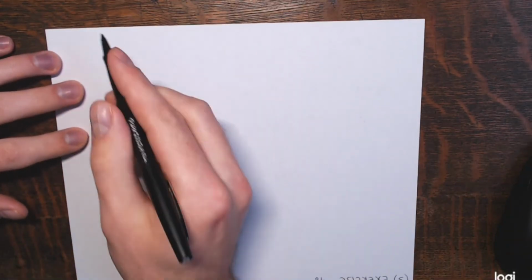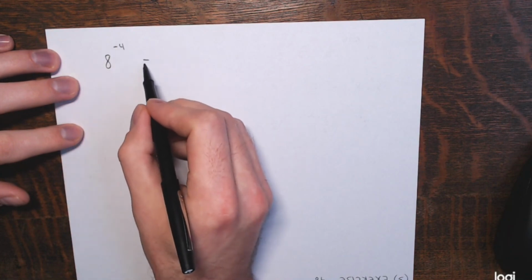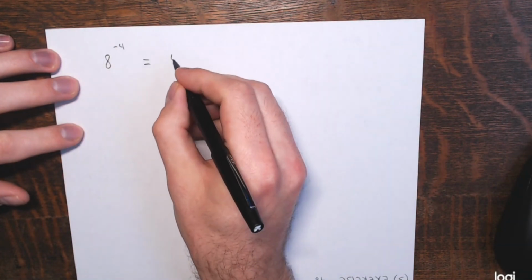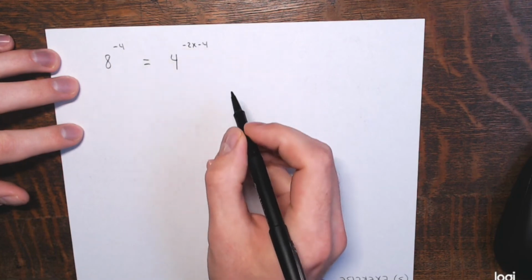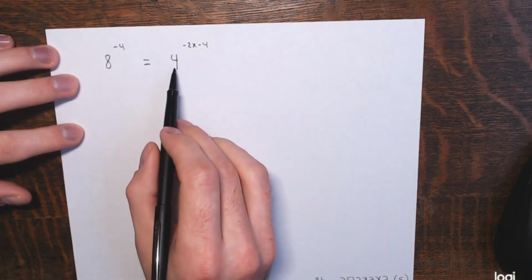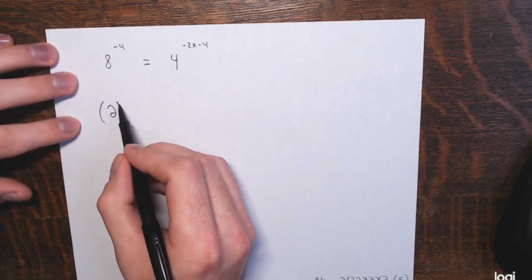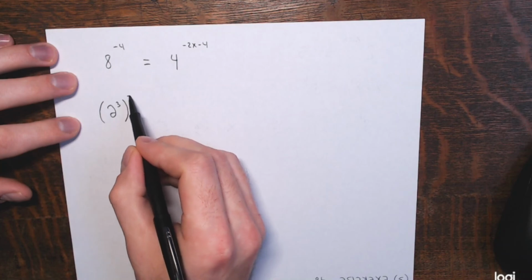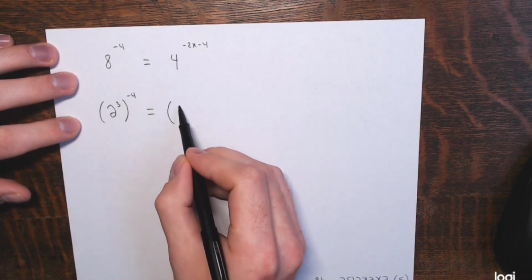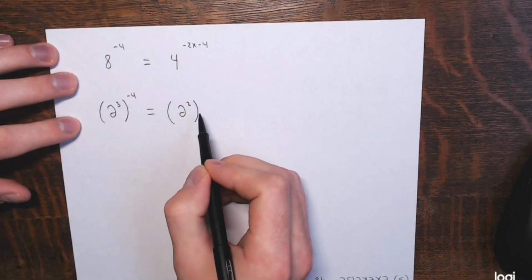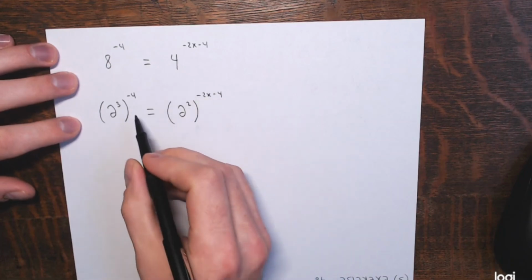So on the left side we have 8 to the negative 4 power. The right side we have 4 to the negative 2x minus 4 power. Like I said, both of these bases are powers of 2. 8 I'm going to replace with 2 to the third, and then that's being raised to the negative 4. And then 4 I'm going to replace with 2 squared, and that's being raised to the negative 2x minus 4 power. And then power to a power, you multiply those.